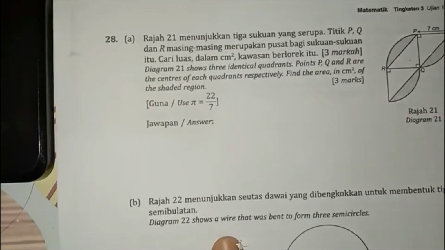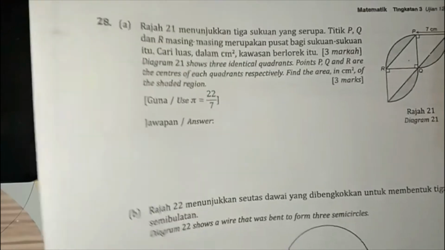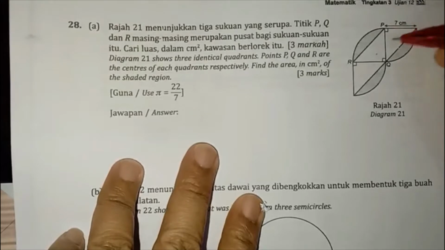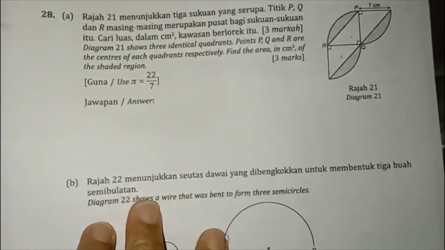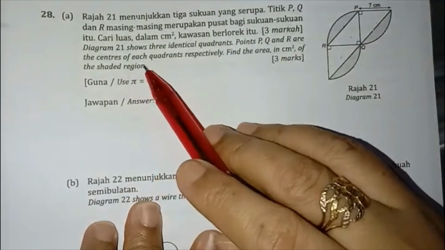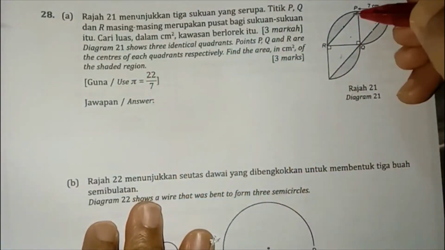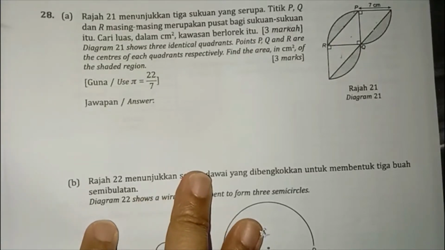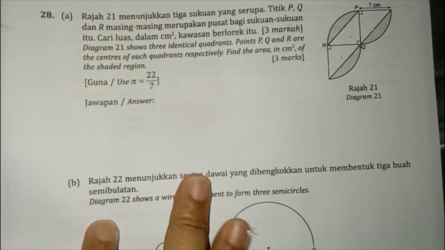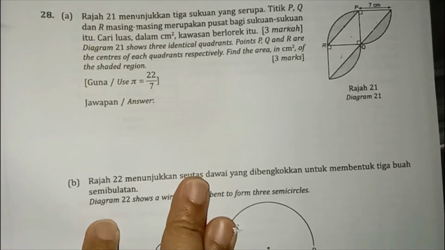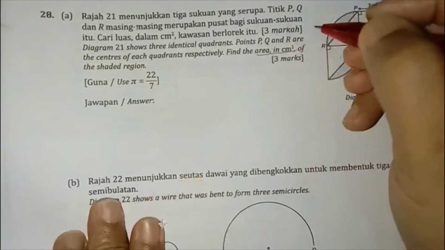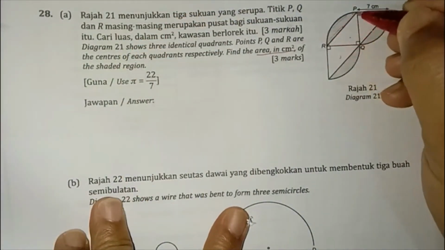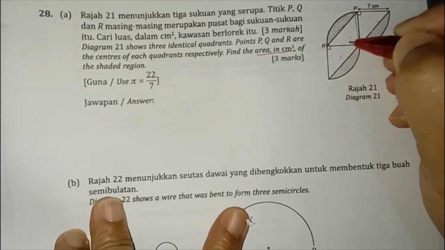Okay, number 28. Diagram 21 shows 3 identical quadrants. 1, 2, 3. Points PQR are the centers of each quadrant. Okay. Find the area in cm squared of the shaded region. Okay, so meaning the area of the quadrant minus the area of the triangle.